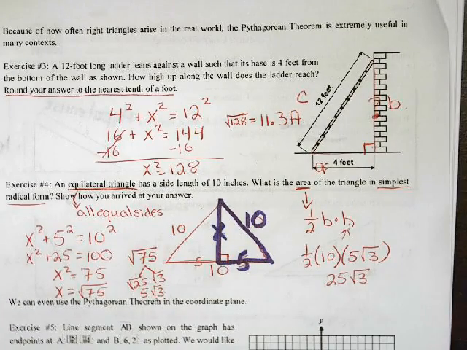Okay. Alright, so I'm going to stop there, and we will further discuss number 5 in a different lesson.